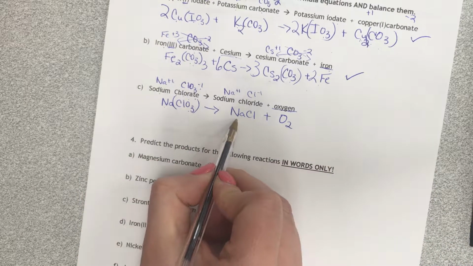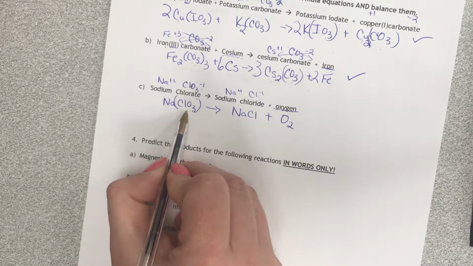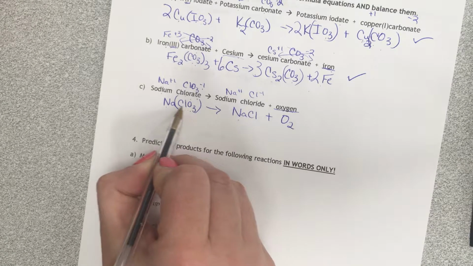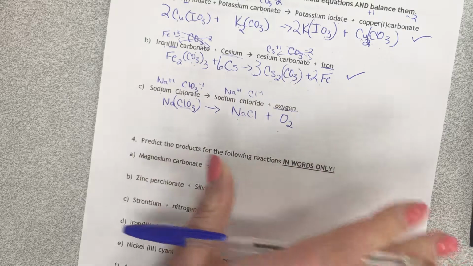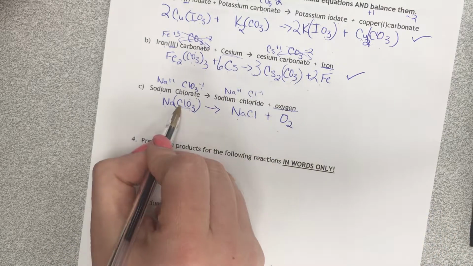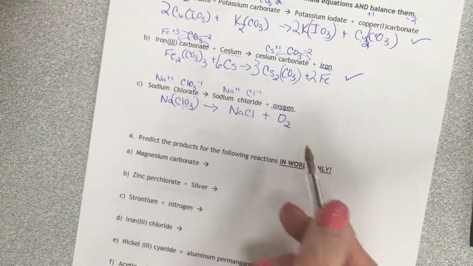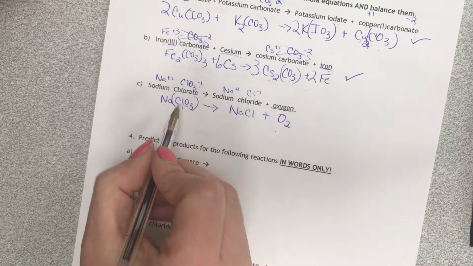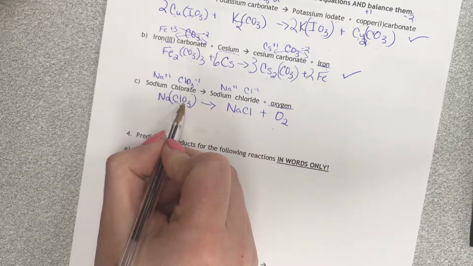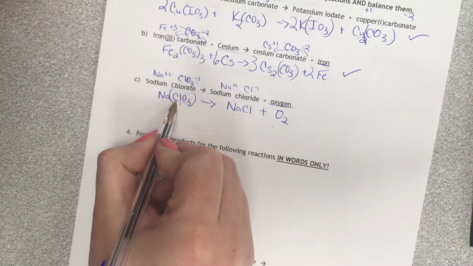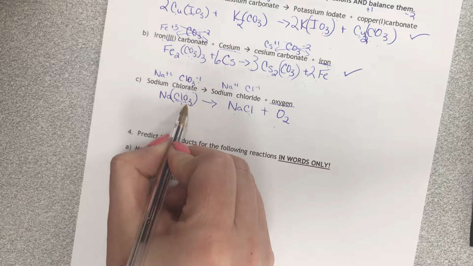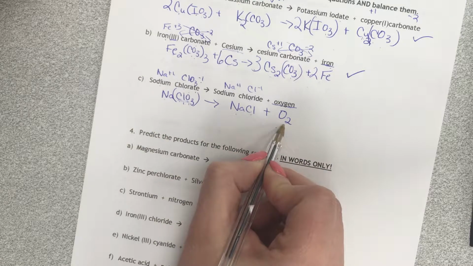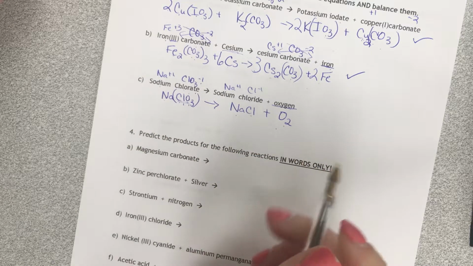We have Na, we have 1 of each. Since we don't have chlorate on the right side and we do on the left, we have to look at it as separate elements. We can't just say, okay, 1 chlorate here, how many chlorates do we have over here? We can't do that. We have to look at chlorine, and then we have to look at oxygen. So we have 1 chlorine over here, 1 chlorine over here. That's great. We have 3 oxygens over here and 2 over here. Oh. Okay.